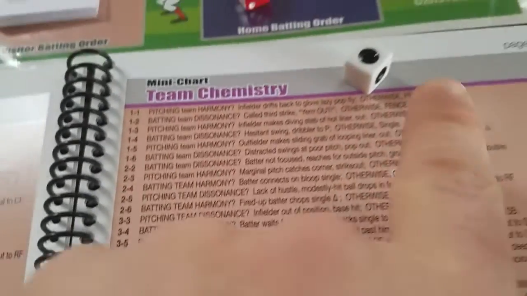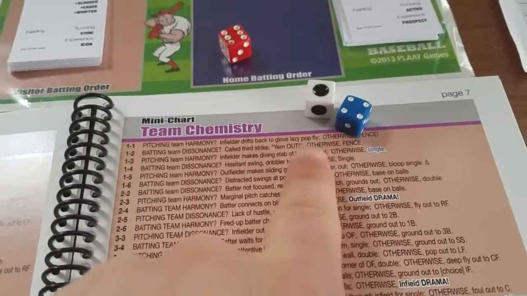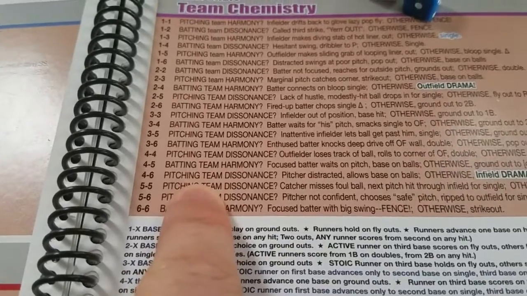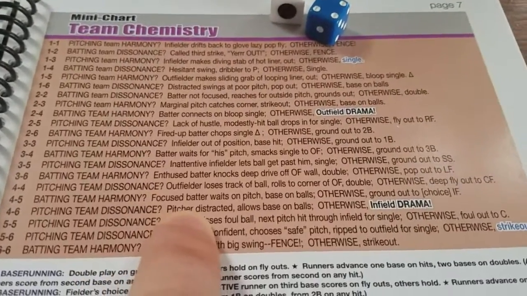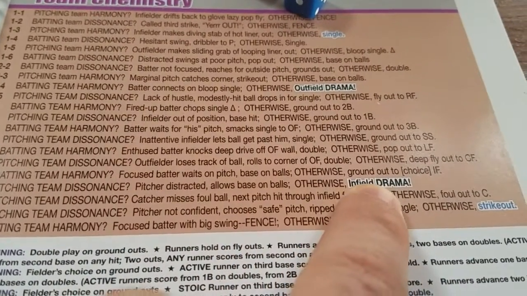4-6, and there is a dot, so either team, if it's pitching or hitting, they're going to have chemistry because the 4-6, the dot gives it to them. So we go to 4-6, it says pitching team dissonance. No, they're actually harmonious. Had they been dissonant, the pitcher would have been distracted and allowed a walk. Otherwise, we'll go to Infield Drama.